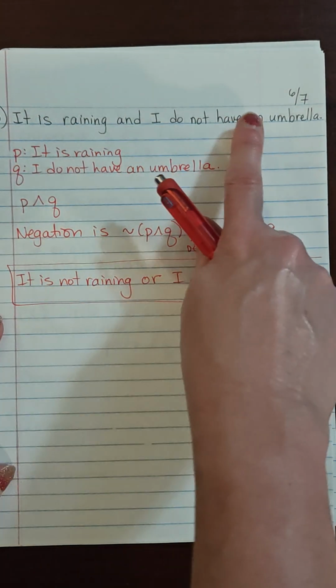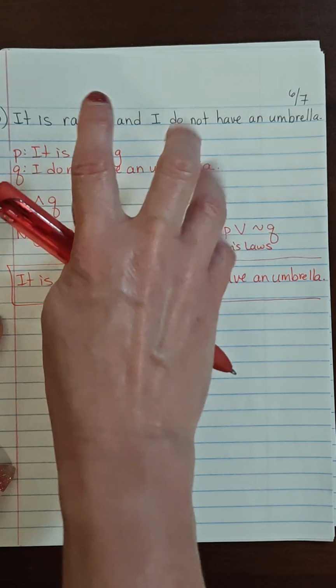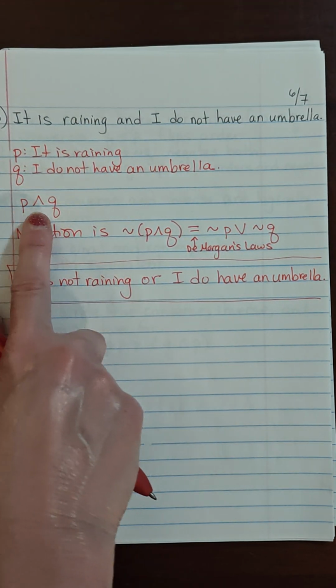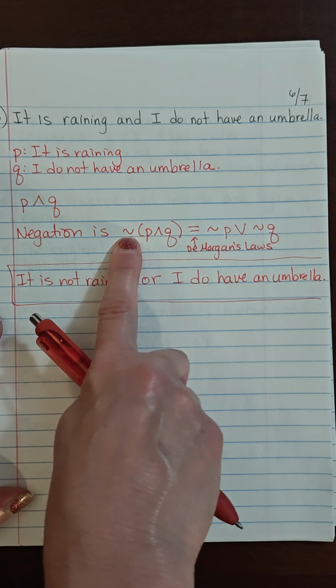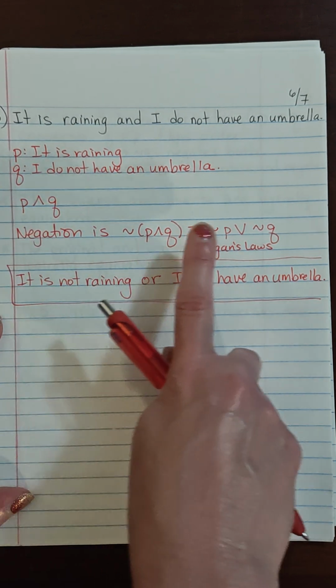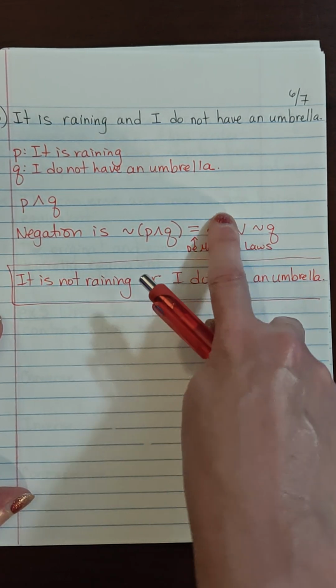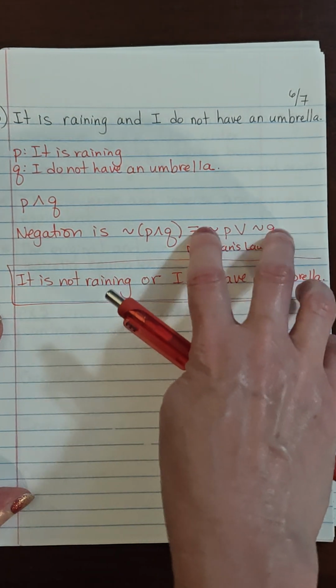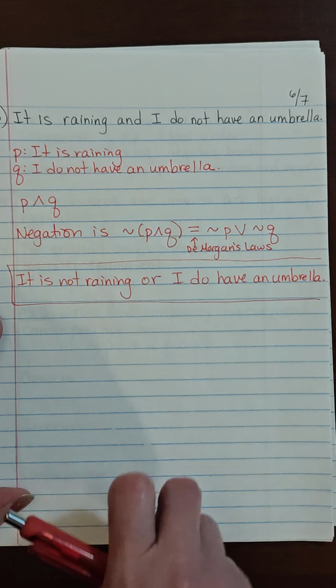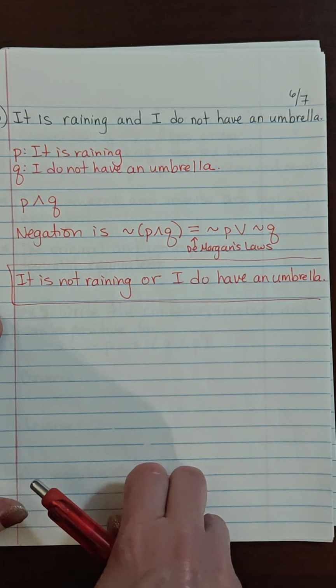So I called this compound statement P and Q. It was an and. The negation is that not of that and statement. Using De Morgan's laws, that means it's an or of the individual negations. Then I just took this and wrote it in word form. All right.